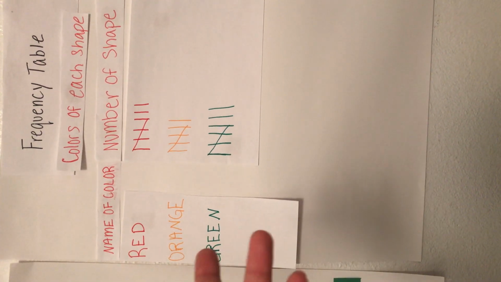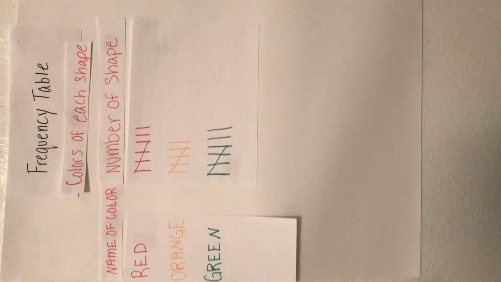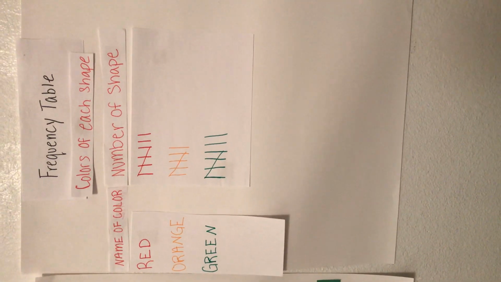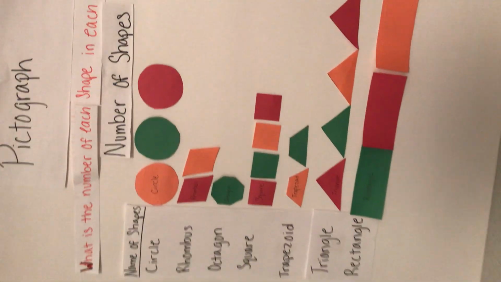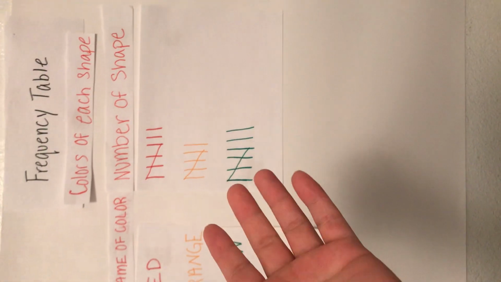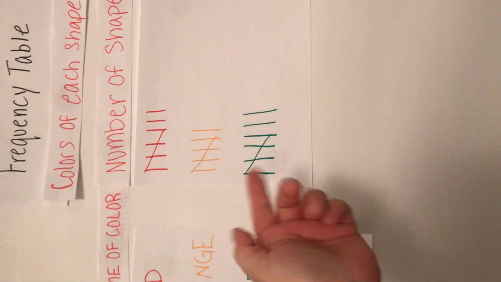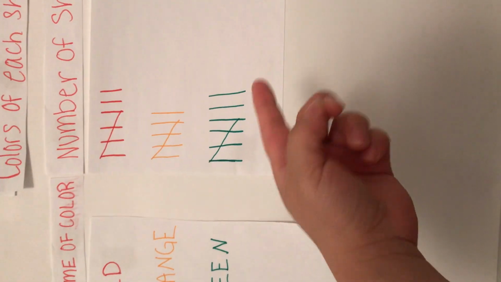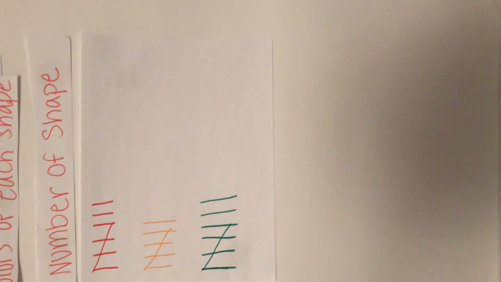As I explained, those are the primary colors that I decided to choose from my construction paper for my shapes. If you notice, I just transferred the information over as a representation in a different format. I have 7 red shapes, 6 orange, and 7 green.